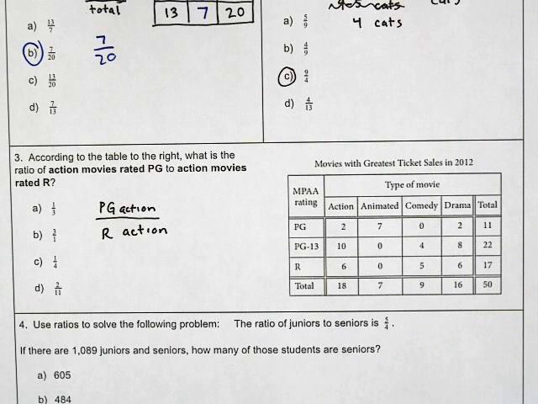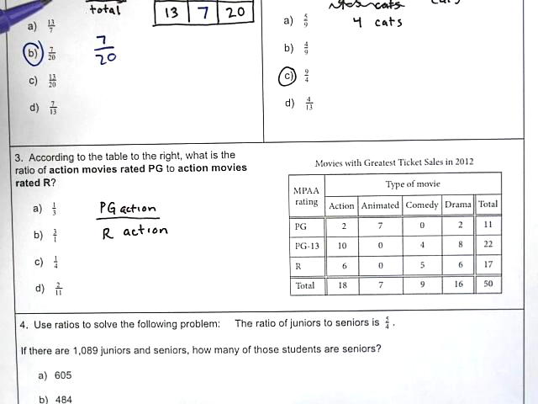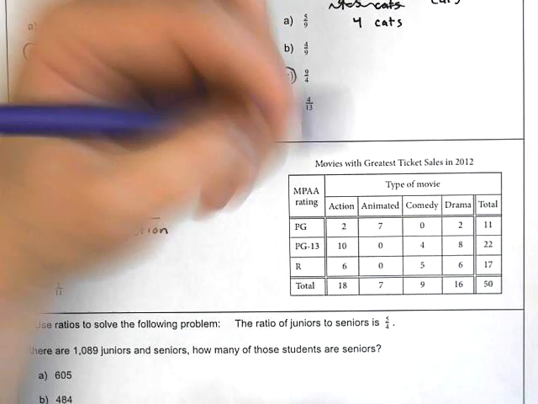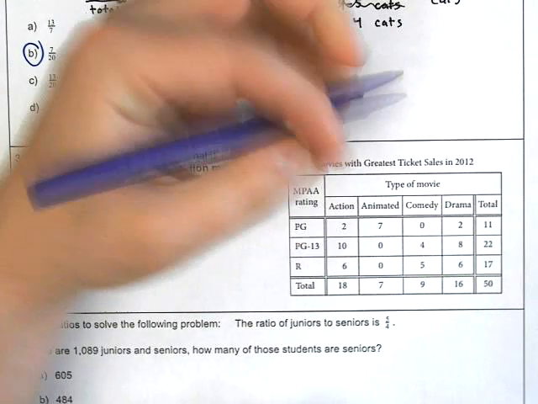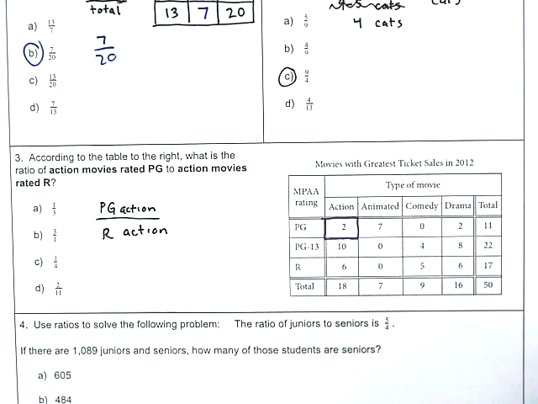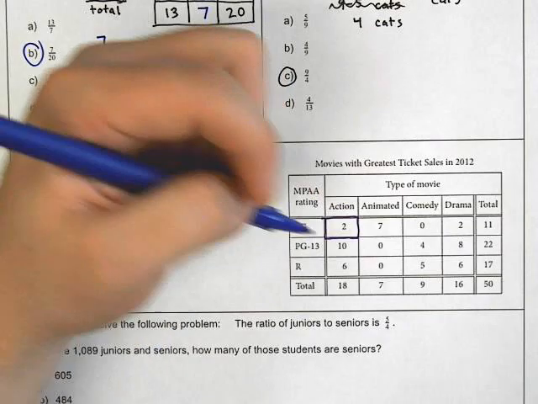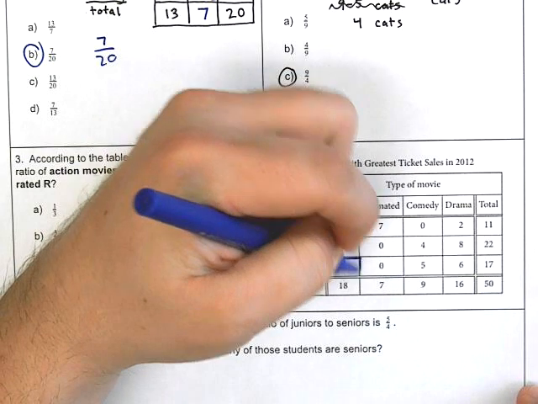So please make sure you guys know and understand here that if I want PG action, that is one very specific box. It is right here because it's a PG movie and it's an action movie. So I know I need this too. And then when I look for the R action, I have to do the same thing. Oh, R movie, action movie, they meet right here.